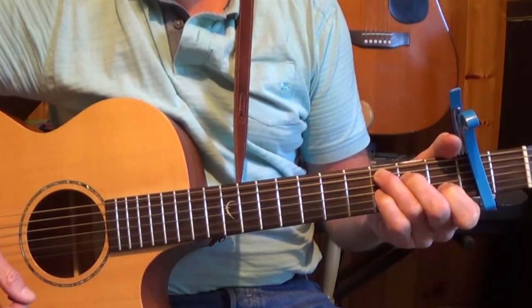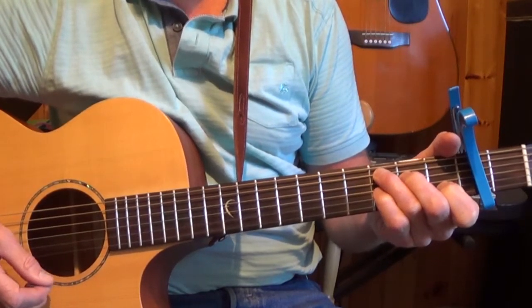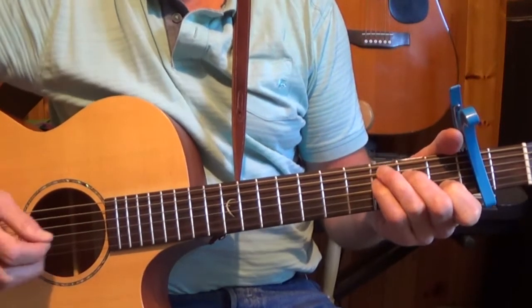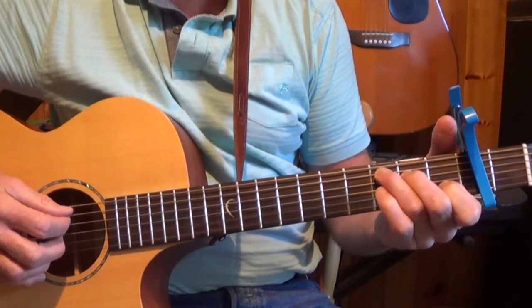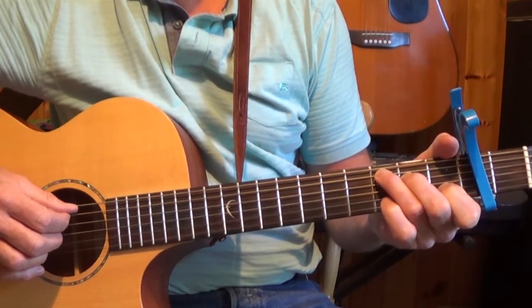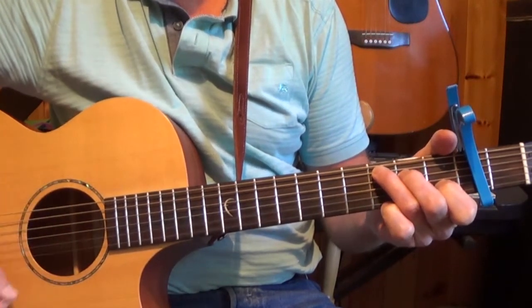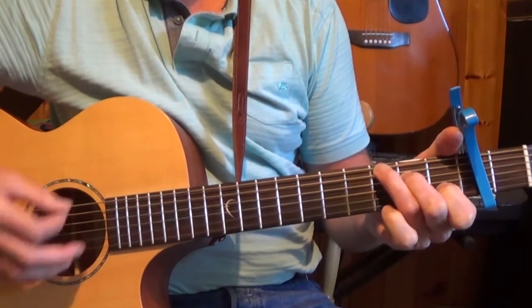Now I'll be alternating the note on the 1 beat. If I'm staying on a chord for a couple of bars, I'm going to alternate the 1 beat. For example, in the C chord shape, I'm going to pick the 5th string, strum, strum, 6th, 5th, 6th.